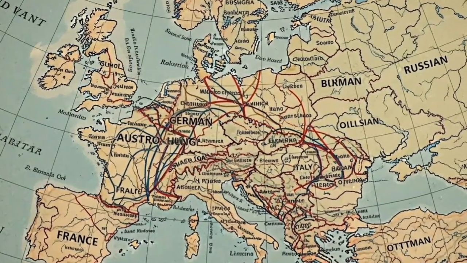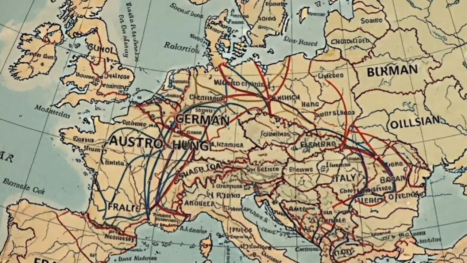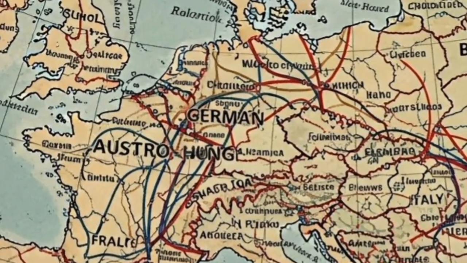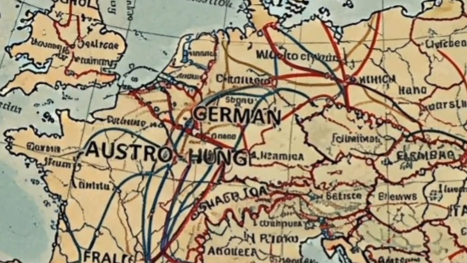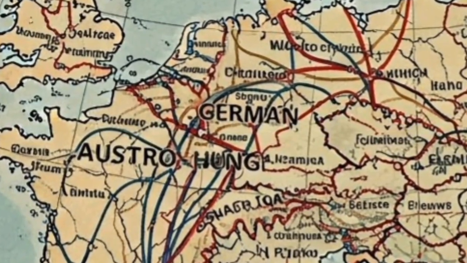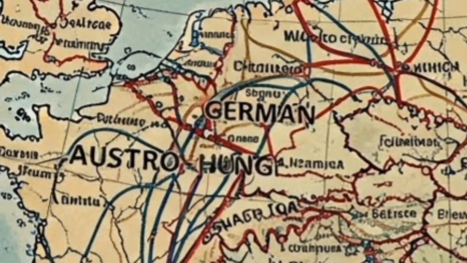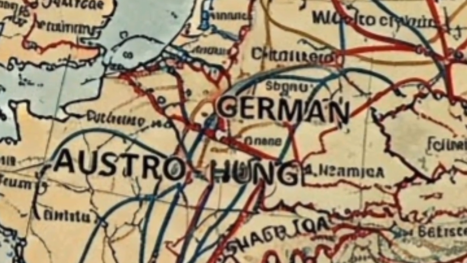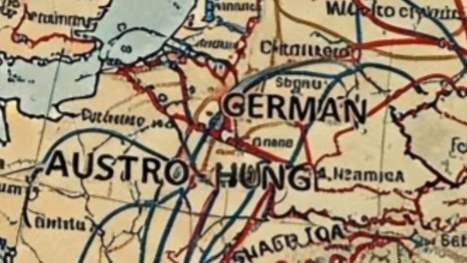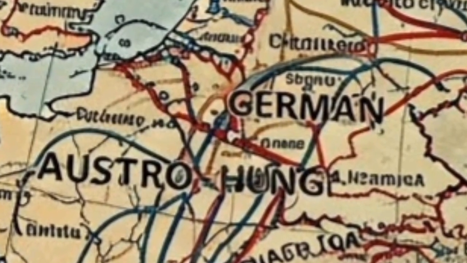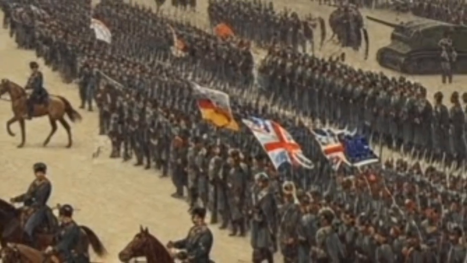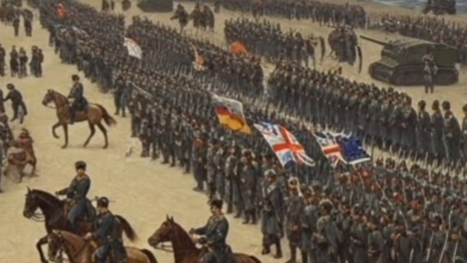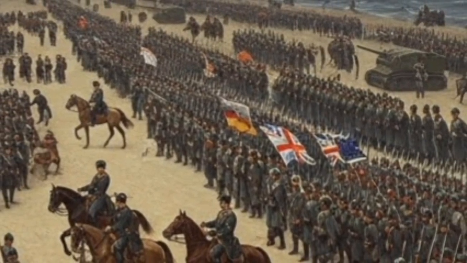World War I, also known as the Great War, was one of the deadliest and most transformative conflicts in modern history. It began in the summer of 1914 and lasted until 1918, reshaping the political, social, and economic landscape of Europe and the world. Millions of soldiers and civilians lost their lives, and the consequences of this war are still felt today.